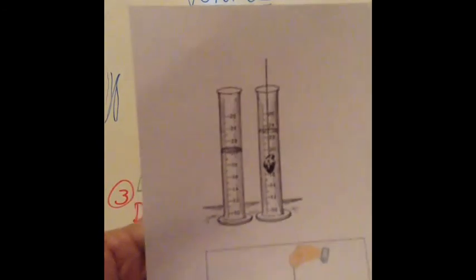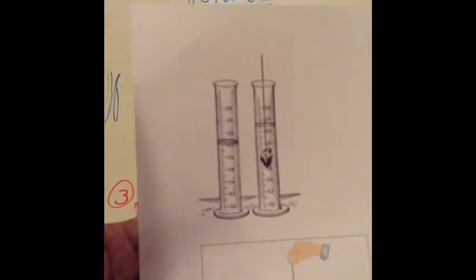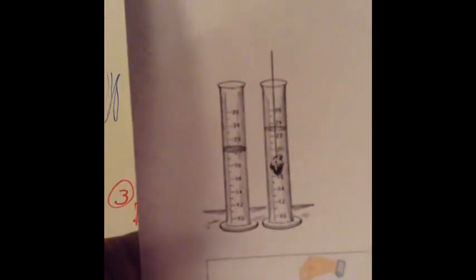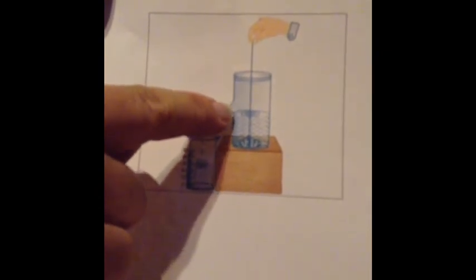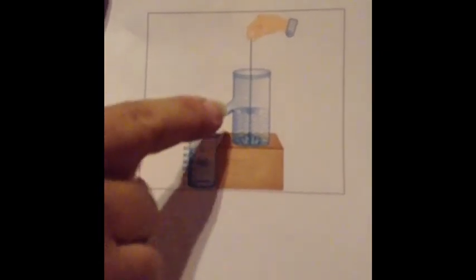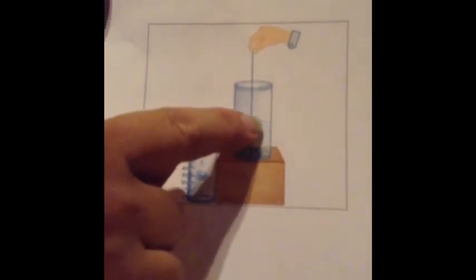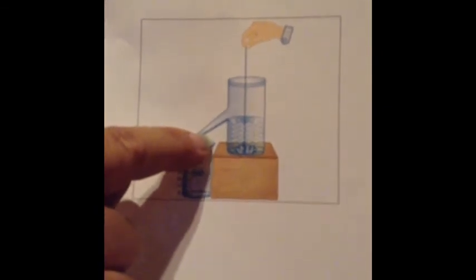Okay? But let's say you have an object that doesn't fit in the graduated cylinder because they're kind of skinny, so that limits what you can put in there. Then you can use these things. We have these, and you'll be using these. They're called overflow cans, and they have a spout that comes out of them. You put a bunch of water in it until the water starts coming out of the spout.